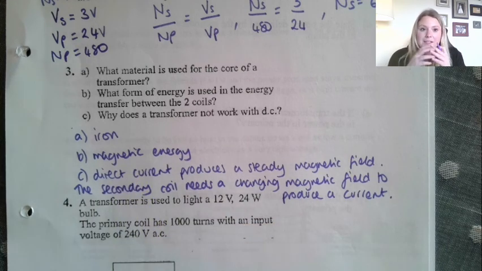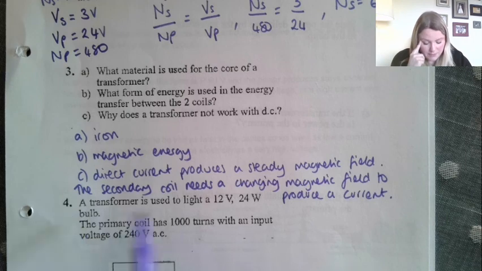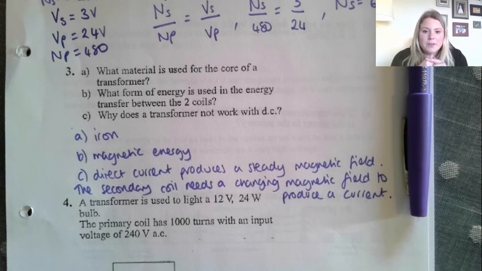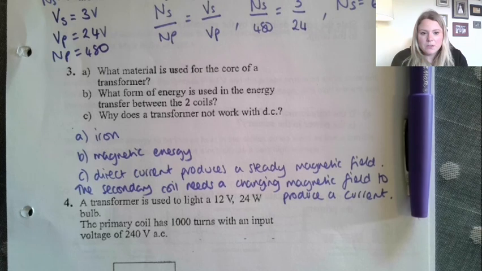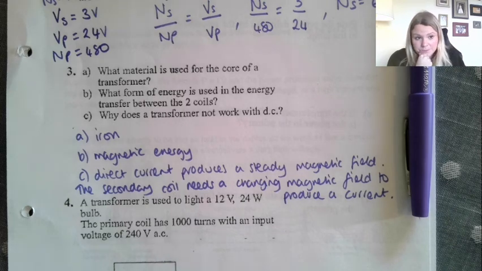Direct current produces a steady magnetic field, and the secondary coil needs a changing magnetic field to produce the current. With your input supply being alternating, that means your magnetic field is going to be constantly changing, so you're going to be constantly able to produce a current in that secondary coil.